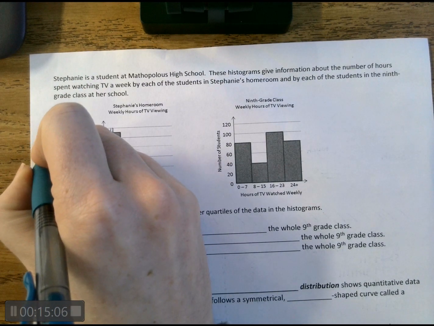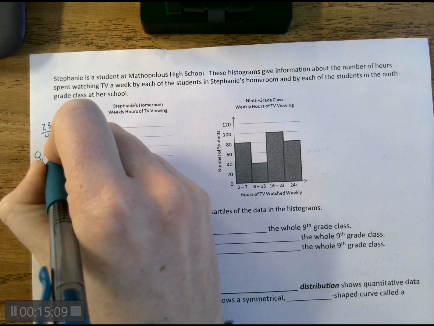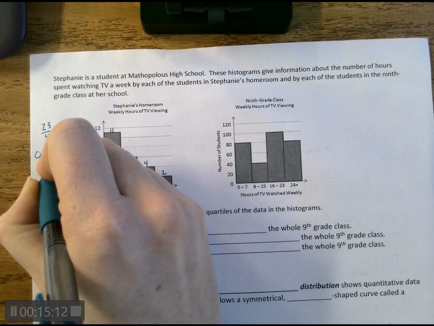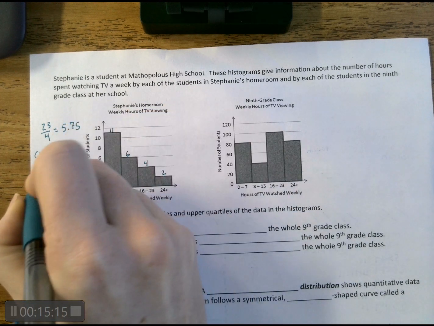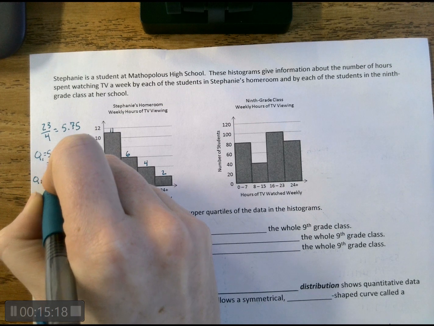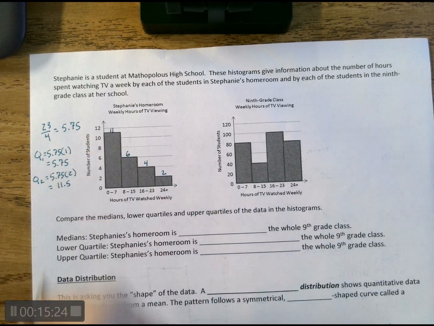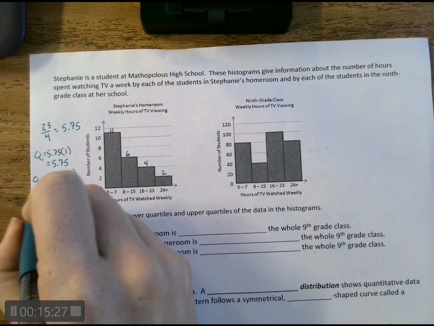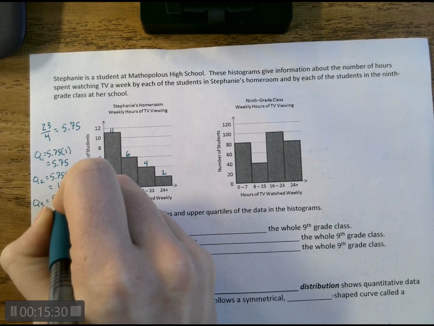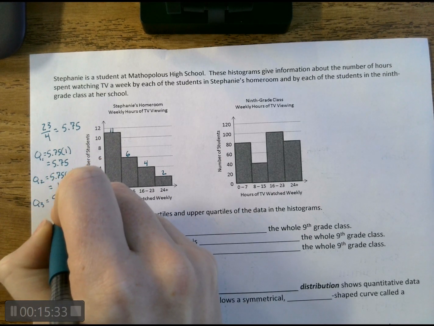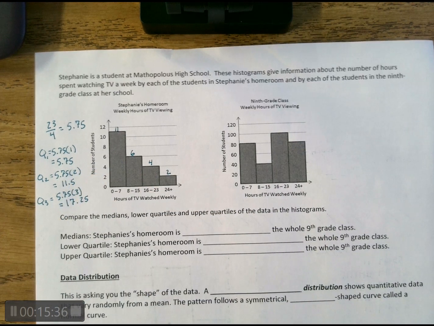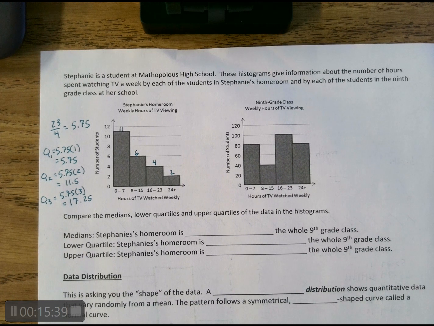Alright, so for Q1, we do 5.75 times 1, which gives us 5.75. For Q2, which is our median, 5.75 times 2, which gives us 11.5. And then for Q3, 5.75 times 3 gives us 17.25. Alrighty. Okay. So those are our special numbers. Alright. And we need to figure out where these numbers lie in this histogram.